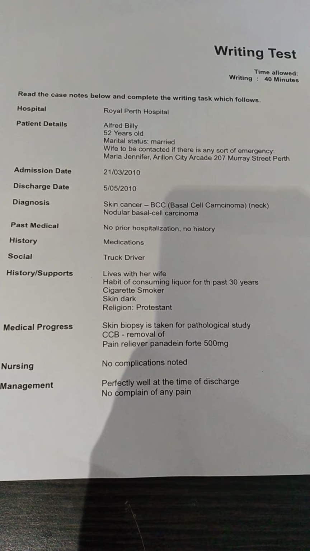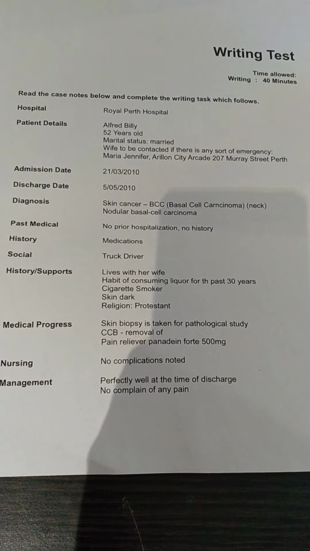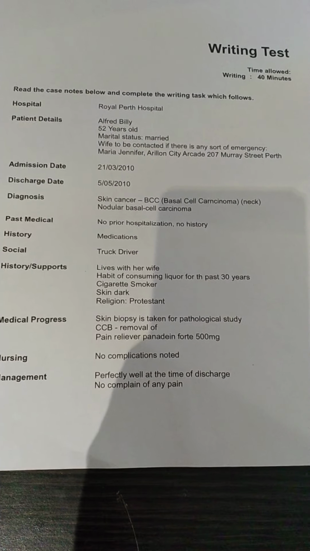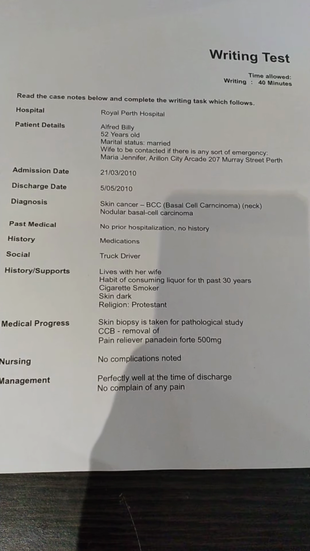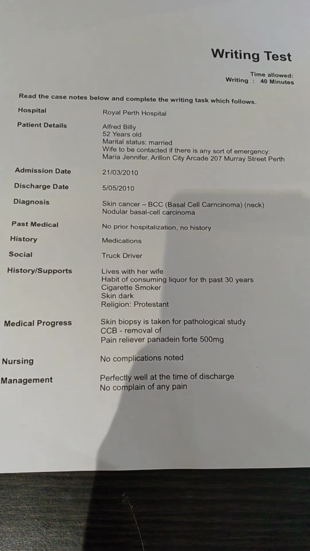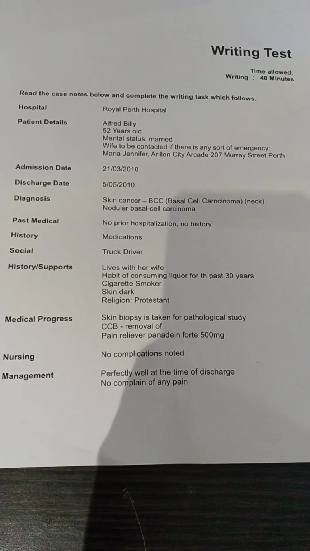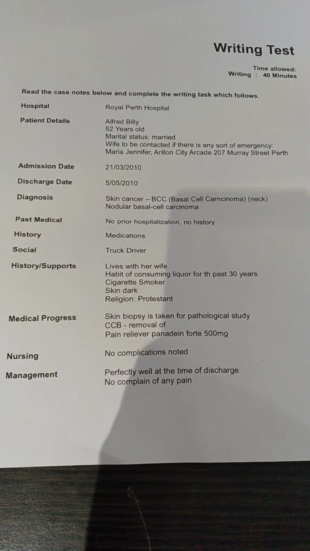First of all, read the case notes below and complete the writing task which follows. In order to get some information, the time allowed for writing is 40 minutes. You will get 5 minutes prior only for reading. During that time, you cannot take any pen or pencil in your hand. You can prepare in your mind at that time.